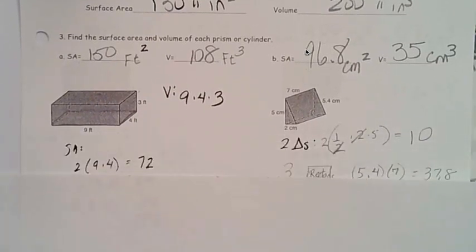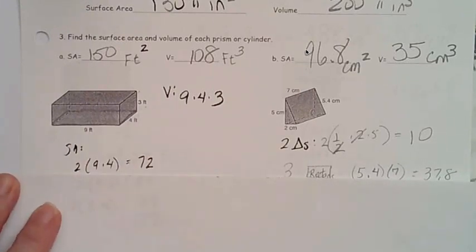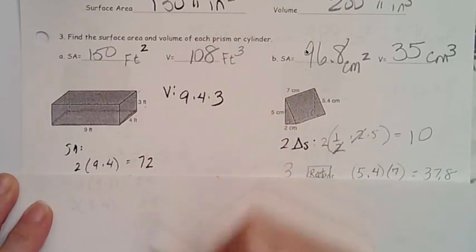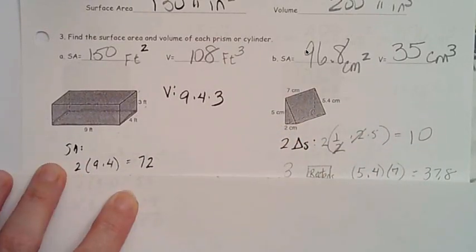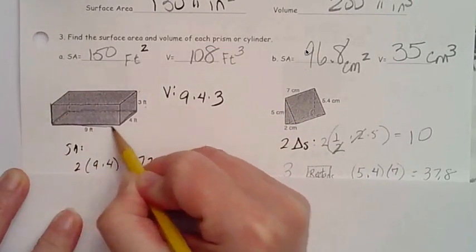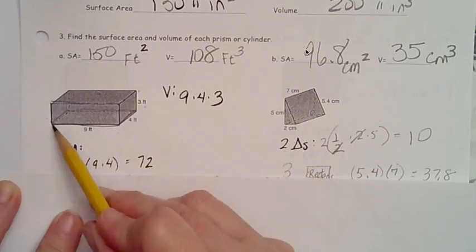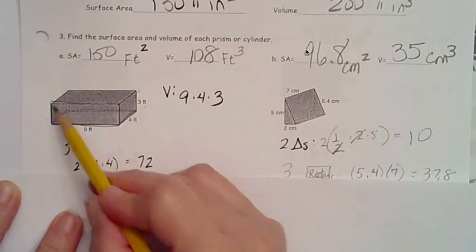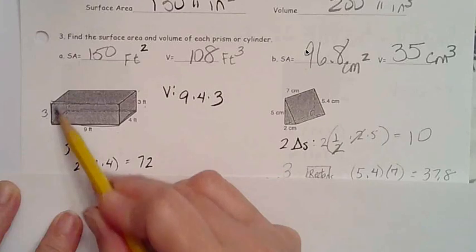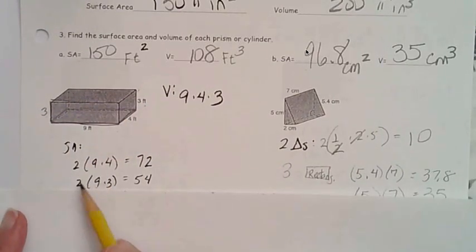Did I go in that order? So we're going to need whatever the 9 by 4 is, we're going to need 2 of those. Actually, I don't think I did the left and right next. I think I did the front and the back next. So here is the front. The front and the back are the same. The front is 9. Remember, all these vertical pieces, those guys are the same. So the front is 9 by 3, and so is the back. 9 times 3, and there are 2 of them.